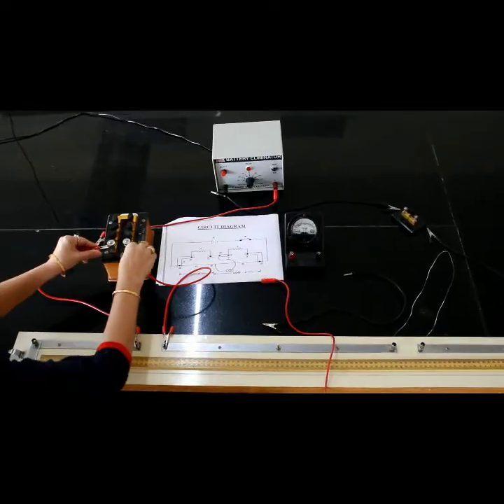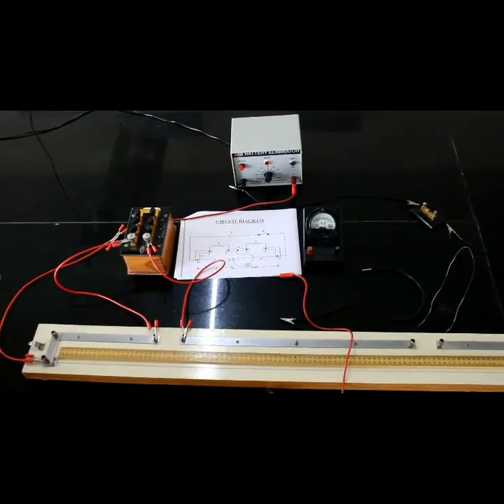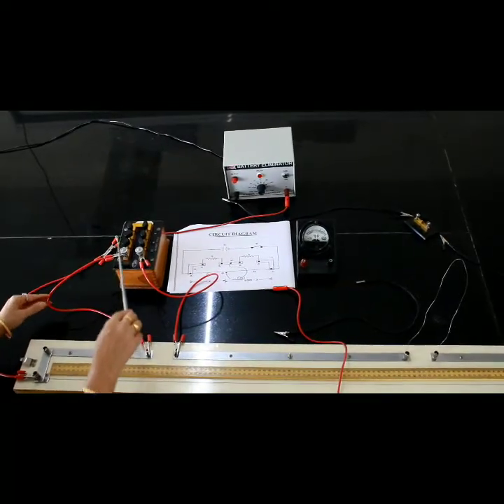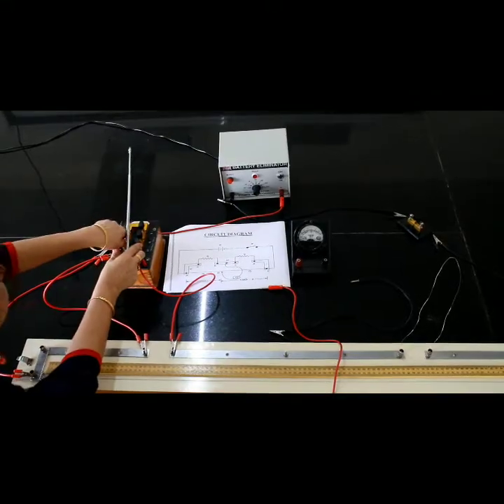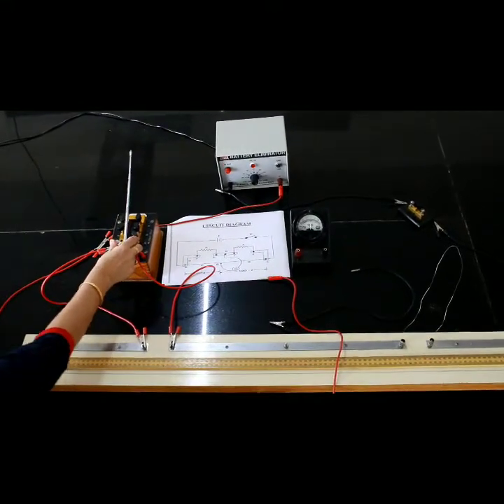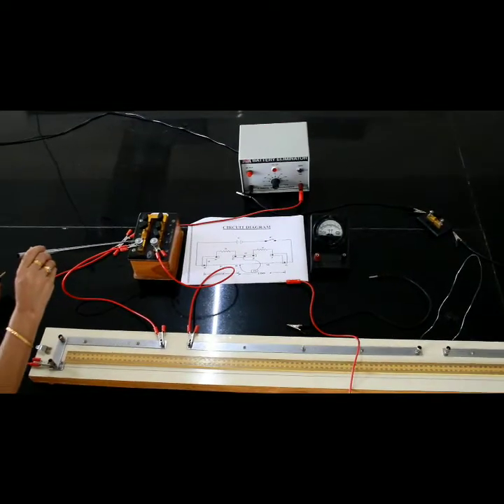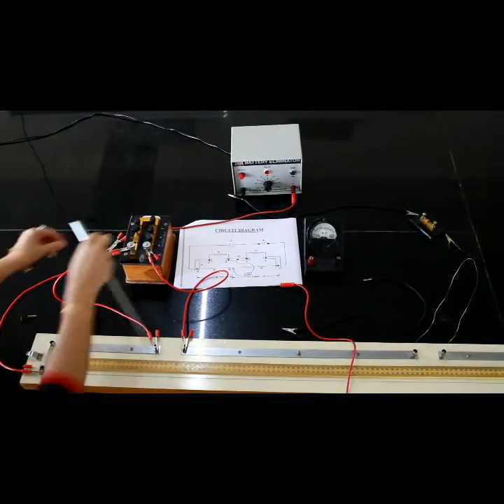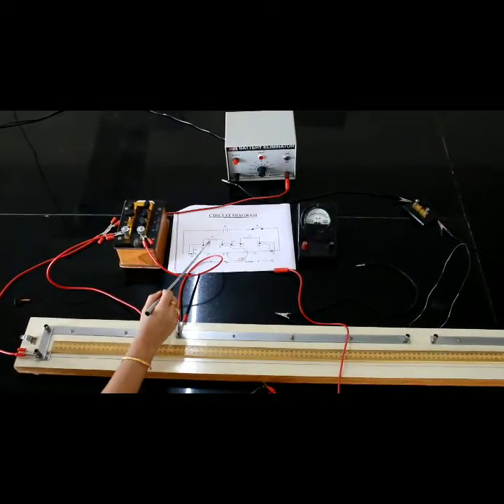So how does this work? These are the 2 terminals of R. Whatever resistance I need to include, I need to unplug it. So for the first trial, we will be using 1 ohm. So this is 1 ohm, and I have unplugged 1 ohm. So 1 ohm right now is the resistance of capital R.